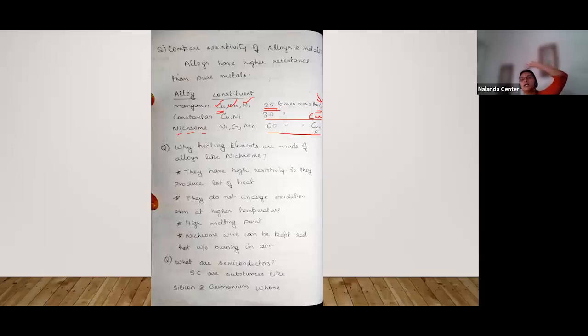Moreover, they have high melting point. Generally, in case of copper and others, if you heat it, they get melted at a particular point and they break. But substances like nichrome have high melting point and they do not melt at higher temperatures. And nichrome wire can be kept red hot without burning in air, which is also highly advantageous. So this particular question is very important, ladies and gentlemen. Why are heating elements made up of nichrome? They have high resistivity, they produce a lot of heat, they do not undergo oxidation even at higher temperature, they have high melting point, and they can be kept red hot without burning in air.